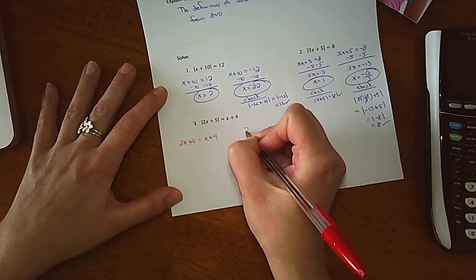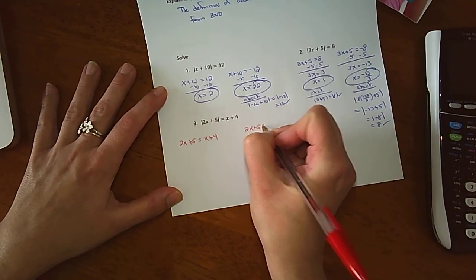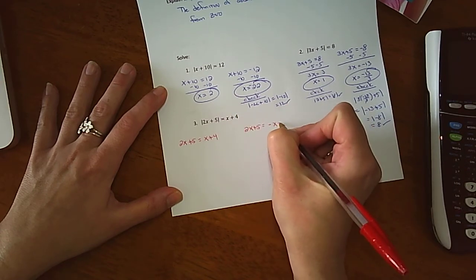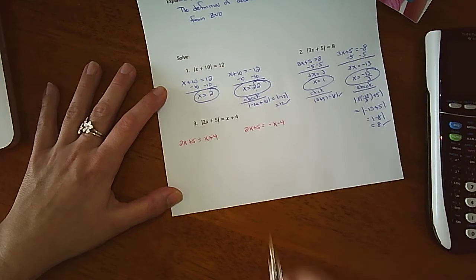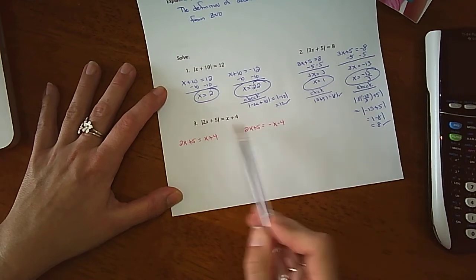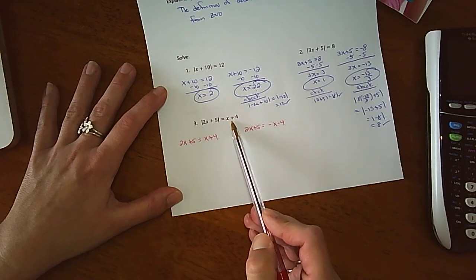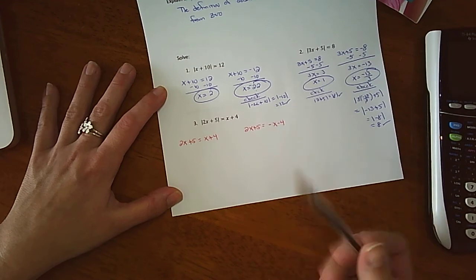Then we're going to do 2x plus 5 equals, now you got to change all of this. Negative x minus 4. Notice, I did not change what's in here. That stays the same. He changes. You keep it in its original format, and then you change everything. And now you just solve the question.